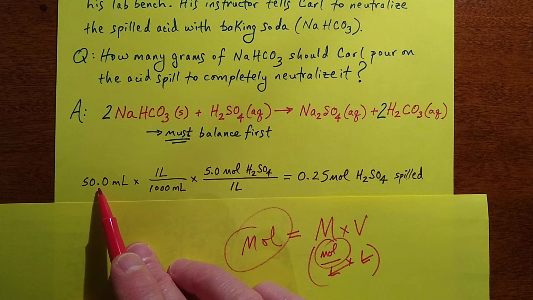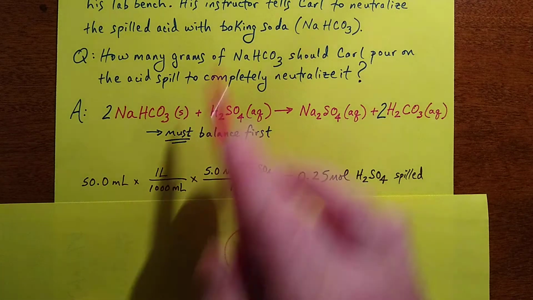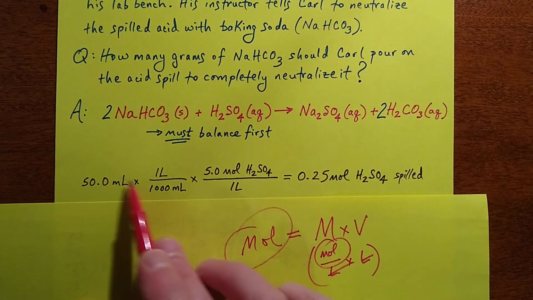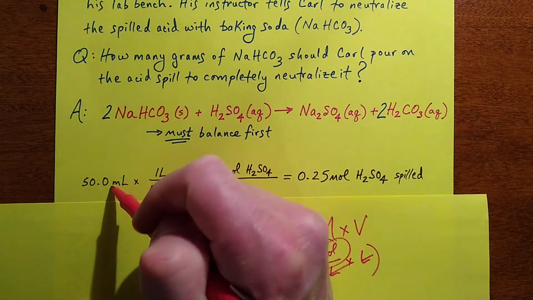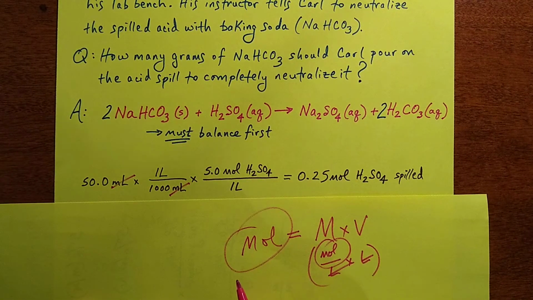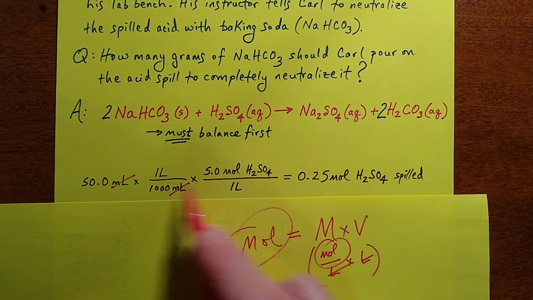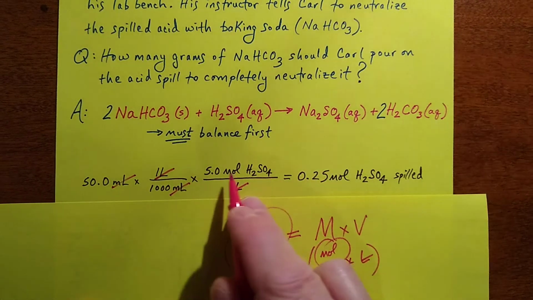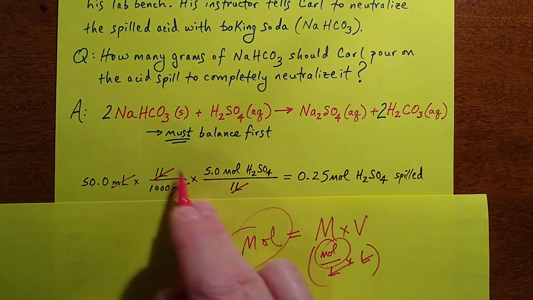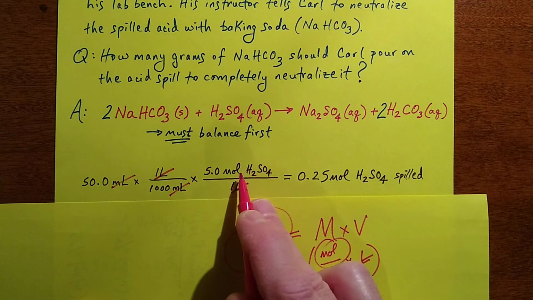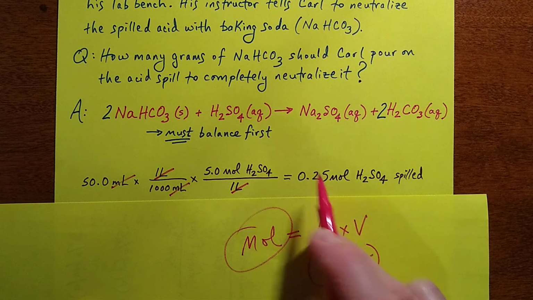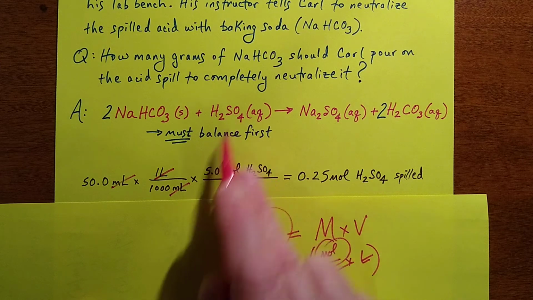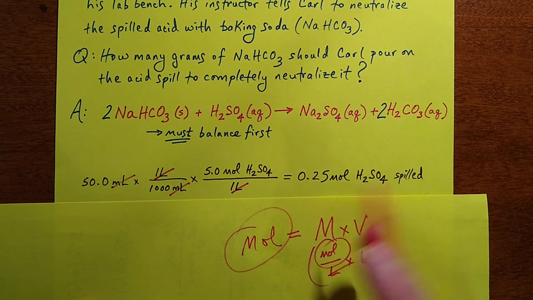But now I have to convert the 50.0 milliliters of acid to liters by dividing by 1,000. So milliliters on top cancels with milliliters on the bottom. I have liters times moles per liter. So liters here cancels with liters on the bottom. I'm left with moles. So volume times molarity, again, gives me moles of my acid that I spilled, 0.25 moles.